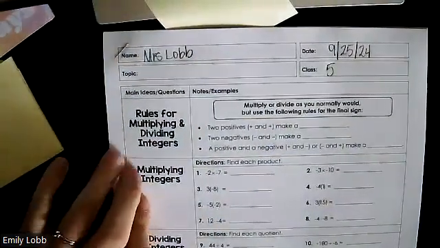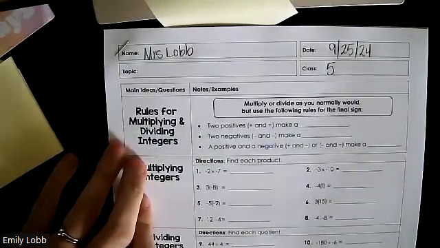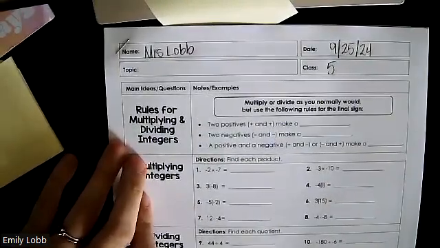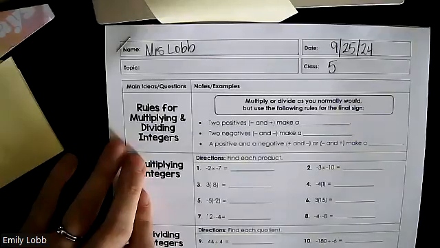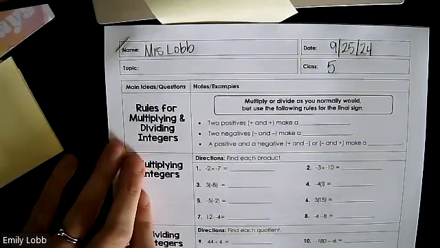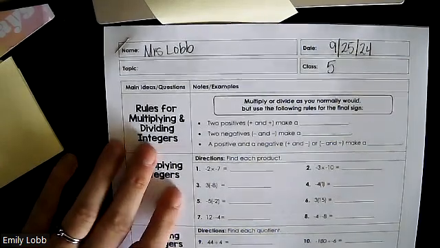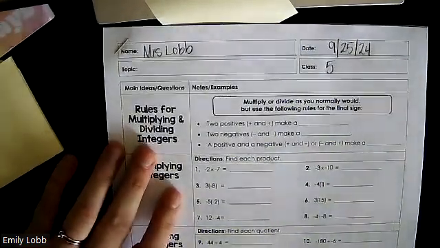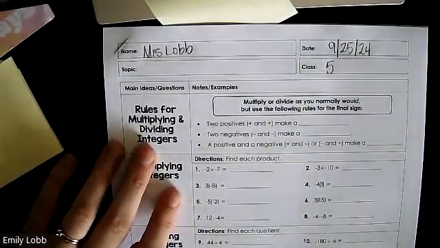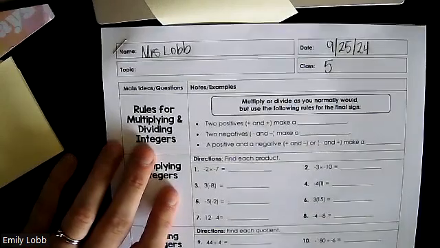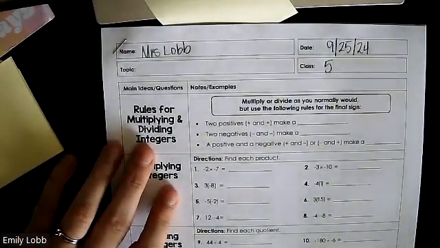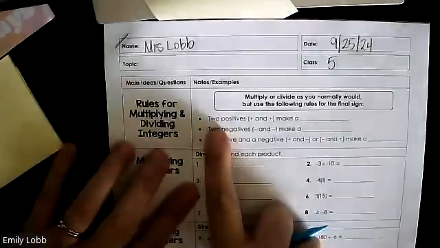All right, so I know we have been reviewing rules for addition and subtraction. And it's a lot, but there are different rules for multiplying and dividing. But I think it's easier than addition and subtraction, okay? So when you multiply and divide integers, you're going to multiply or divide as you usually would, but then you just have to figure out the sign of your answer. So the sign of your product or the sign of your quotient. Here are the rules for that.